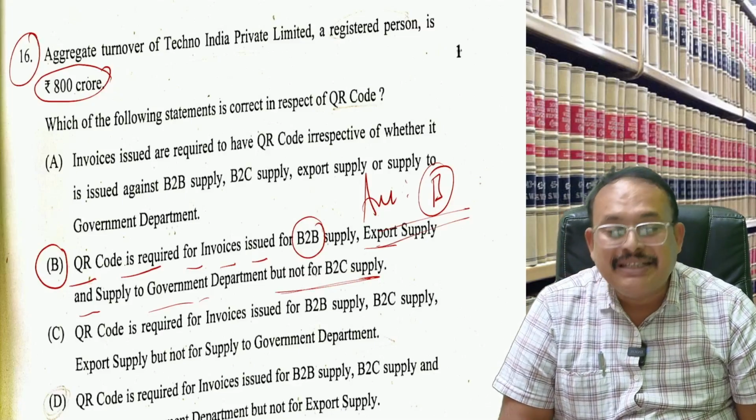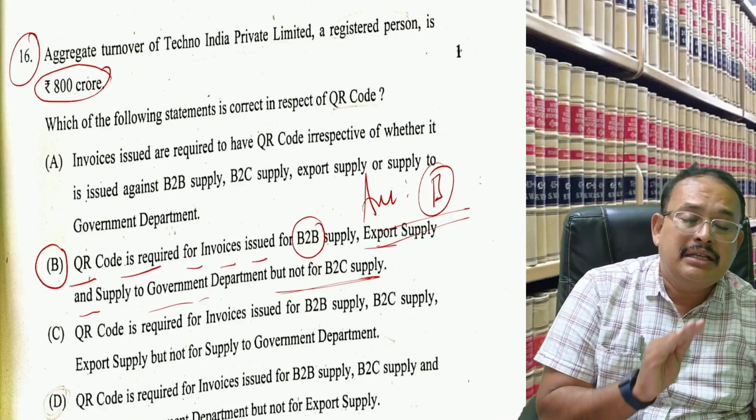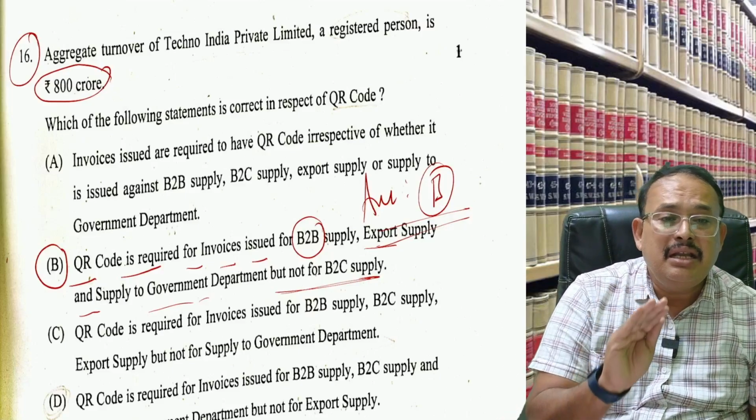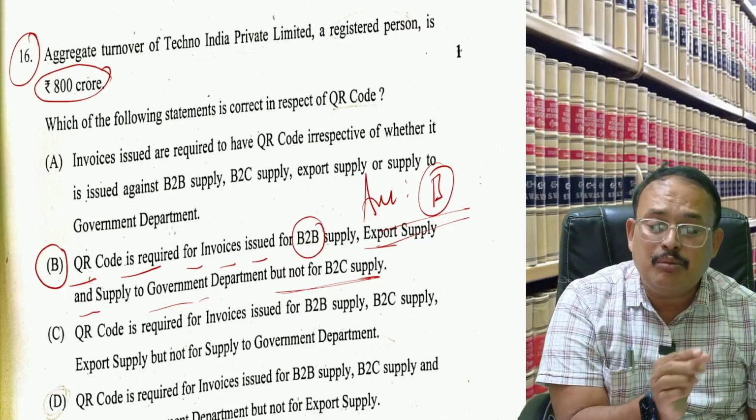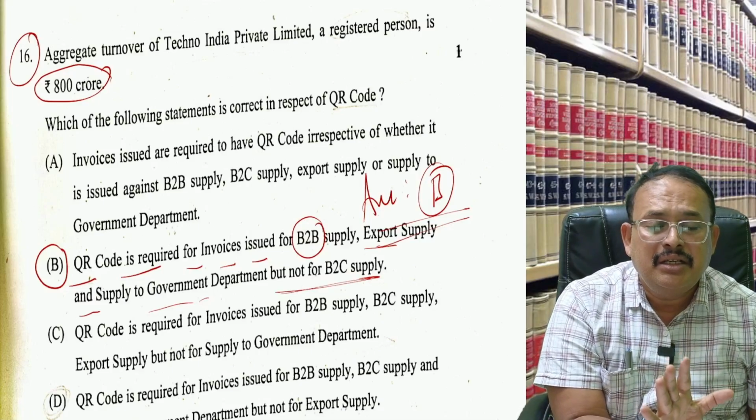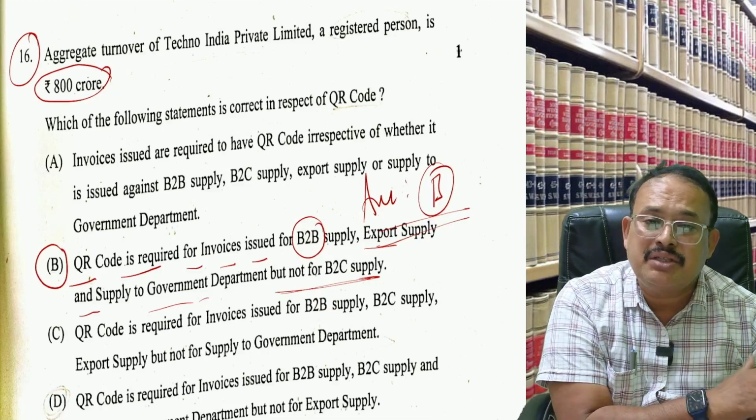Further, my dear friends, with this we have fully answered the MCQs, whatever was given for almost 15 marks, the 15 marks compulsory question.